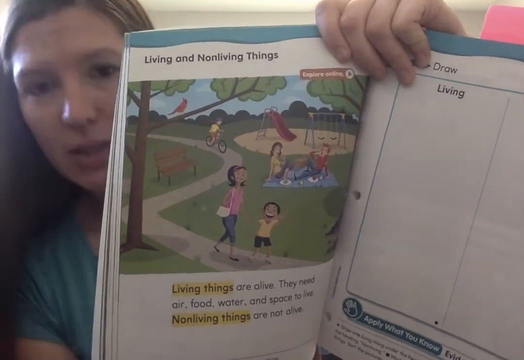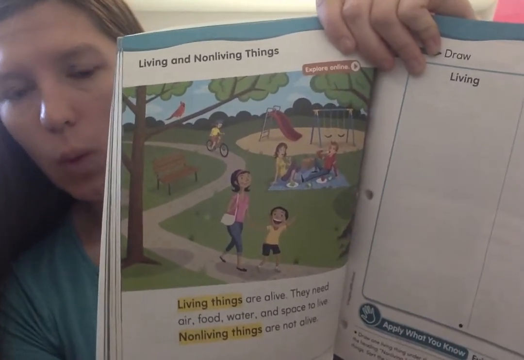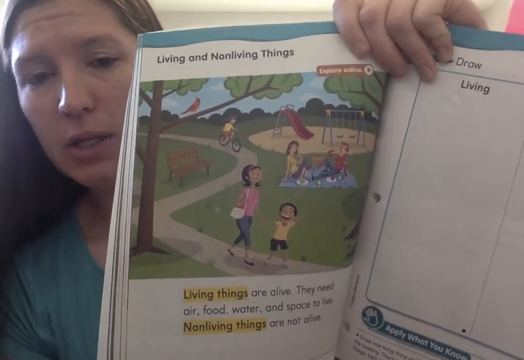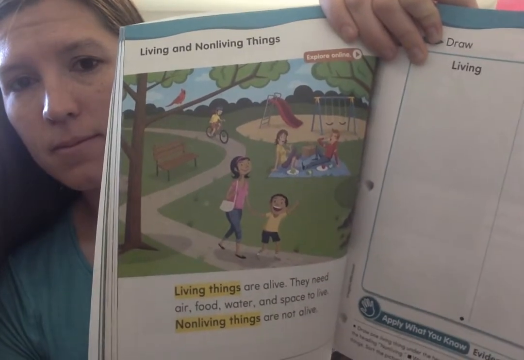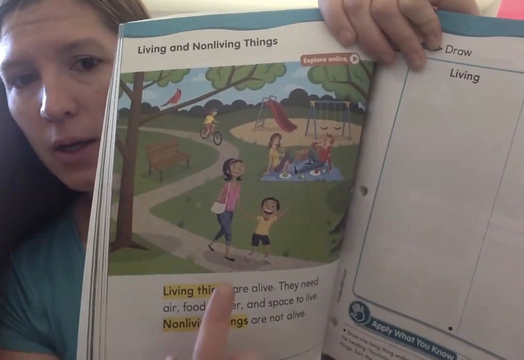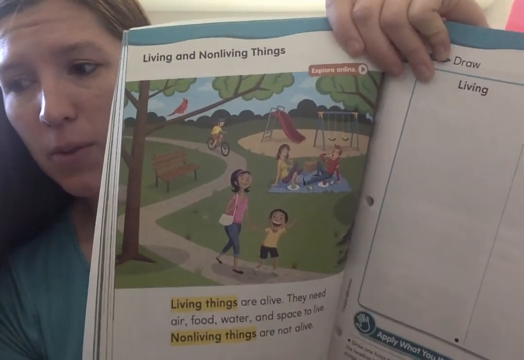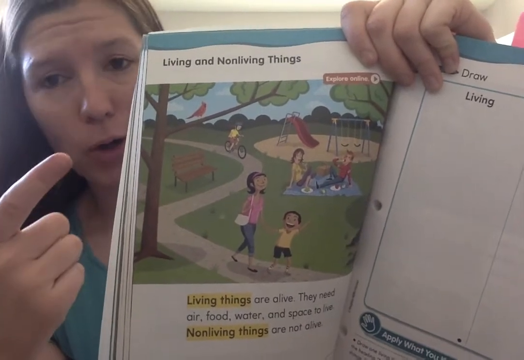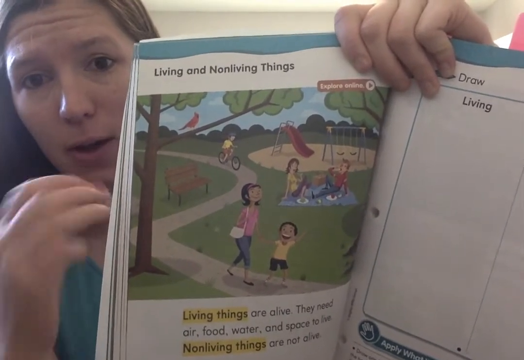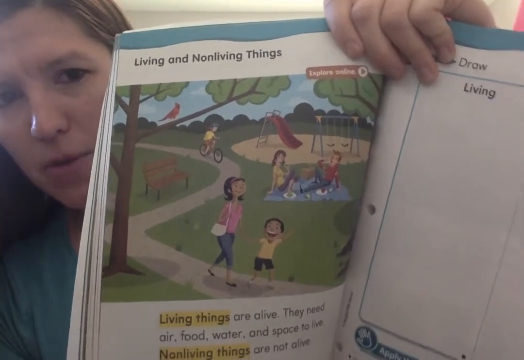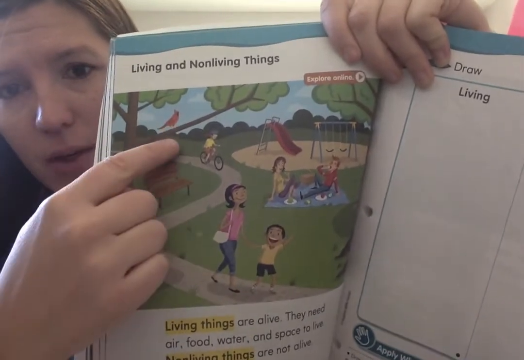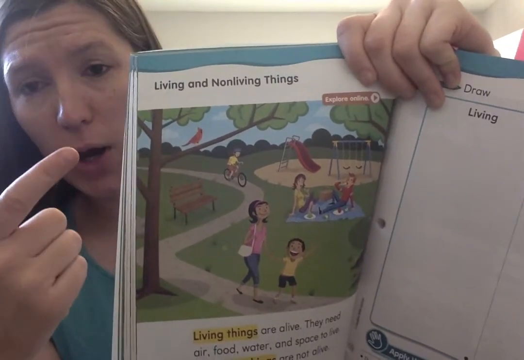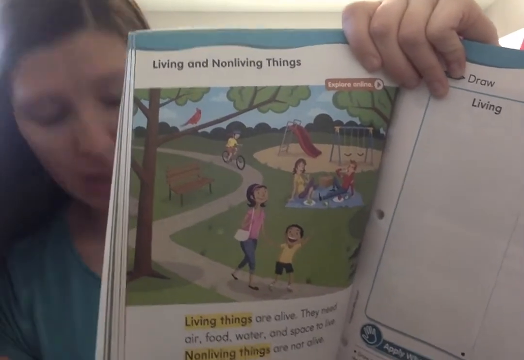Now I want you to find some things that are alive in the picture. What needs food, water, air, and a space to live? I see a few different examples. I see people. People are alive. We are people, humans. We need air to breathe, water to drink, food to eat, and space to live. There's something else in the picture that's alive. Can you find it? I'll give you a hint. A bird. A bird is alive. A bird needs food, water, air, and space to live.